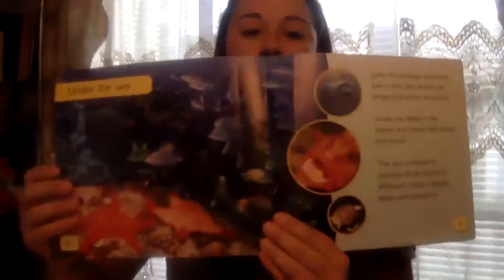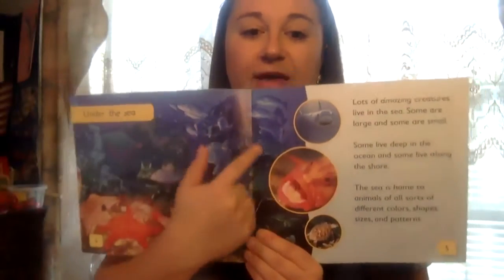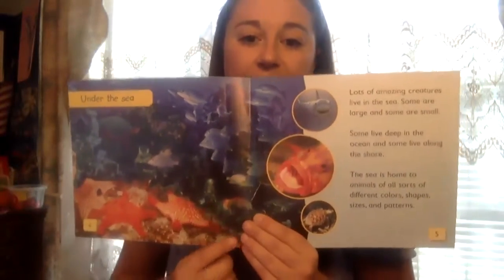Lots of amazing creatures live in the sea. Some are large and some are small. Some live deep in the ocean and some live along the shore. The sea is home to animals of all sorts of different colors, shapes, sizes, and patterns. So look here, we have the starfish. We have a bunch of fish. There's a shark, a turtle, and I think that's a different type of fish right there. So lots of different things live in the sea. And I like how it said some are big, some are small, some are in different shapes and patterns.